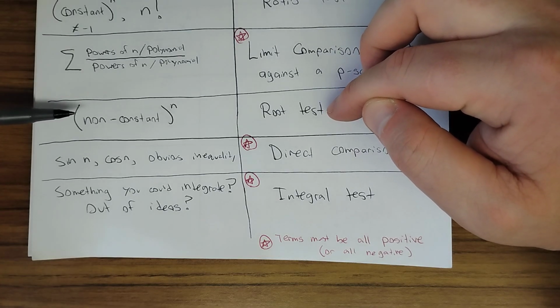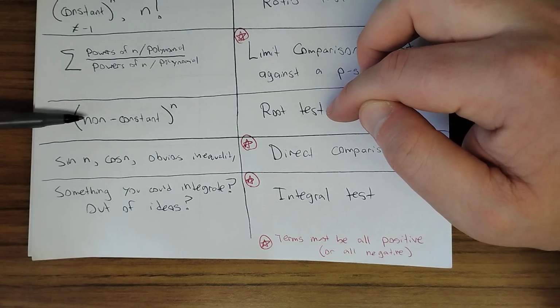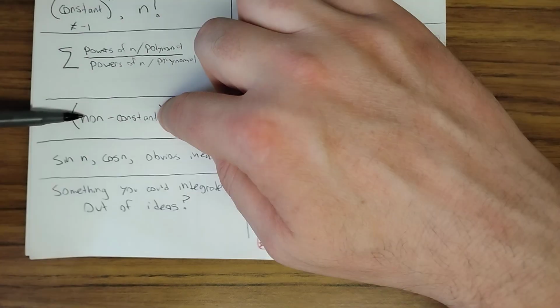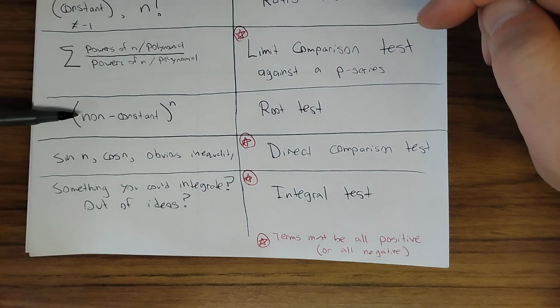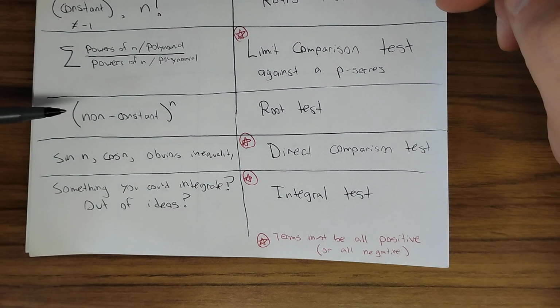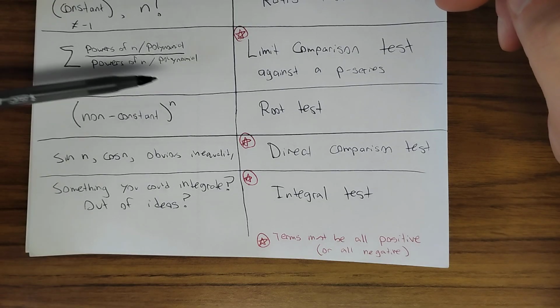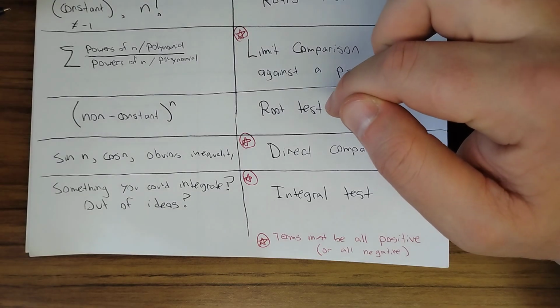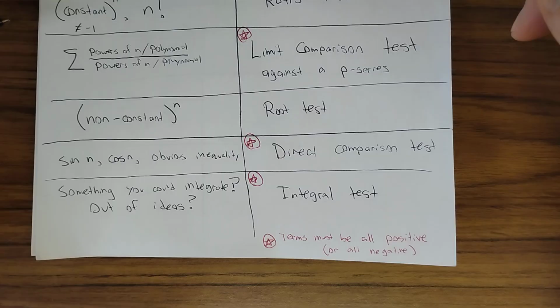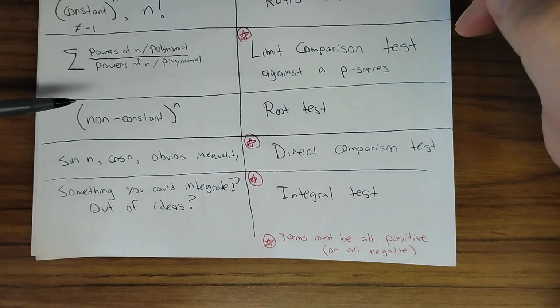The next thing I want to talk about is the root test. This is not something that I use commonly, but there's one situation where that's basically the thing to do. If you have a non-constant to the n, then this is definitely a situation for the root test. It doesn't happen often, but when it does, you want the root test.